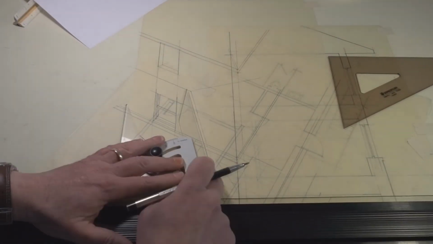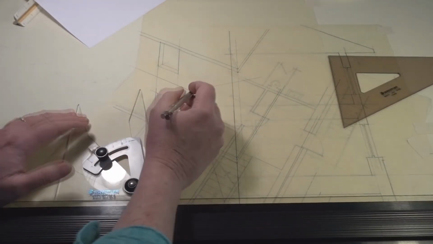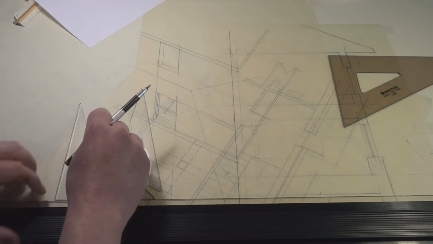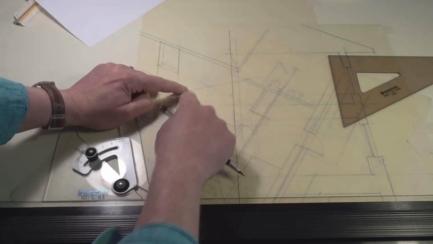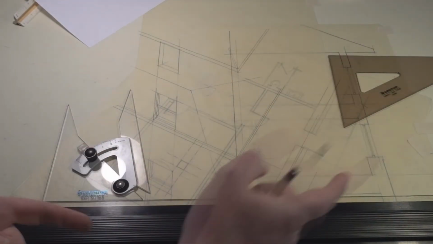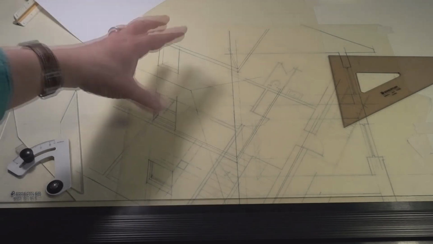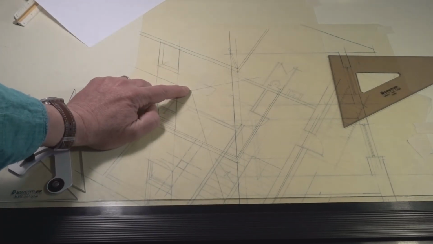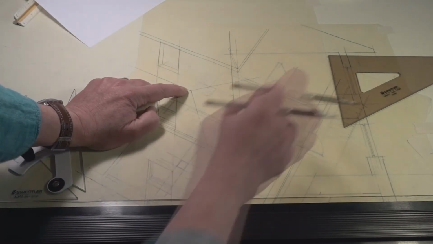So what I've done is I've carried up that 45-degree angle to a guess where the roof ridge is up here and where it connects to the other corner of the roof over there. Bottom line is I'm figuring out where this point is in plan.